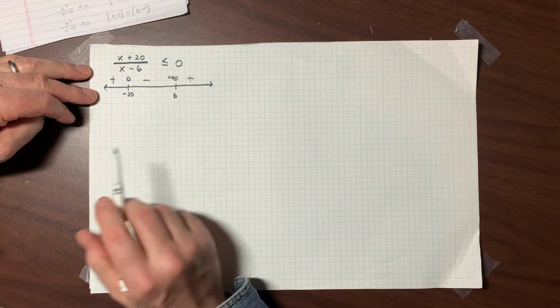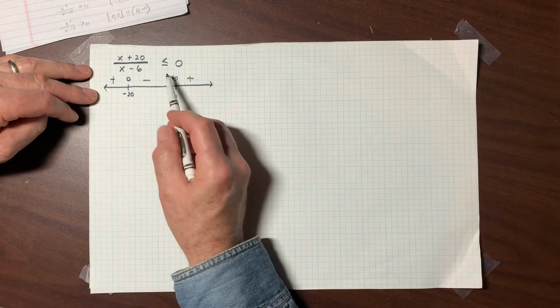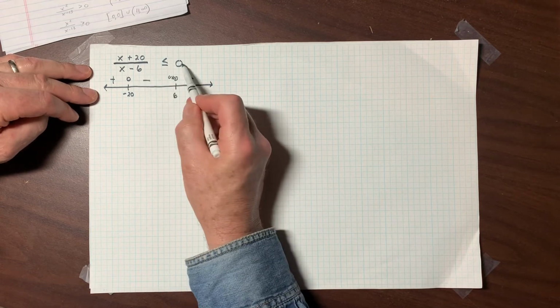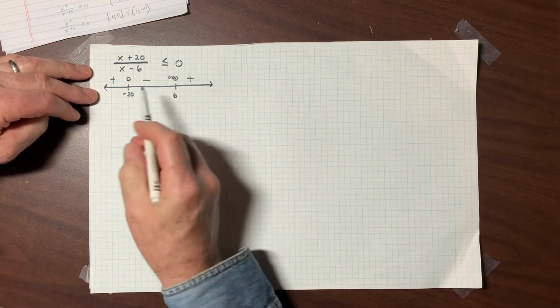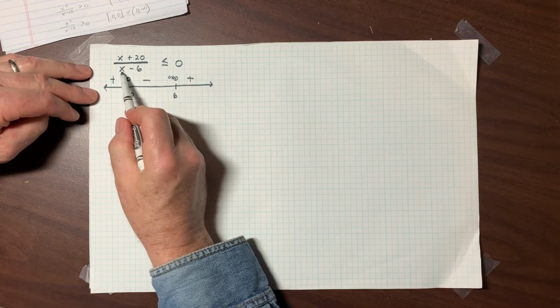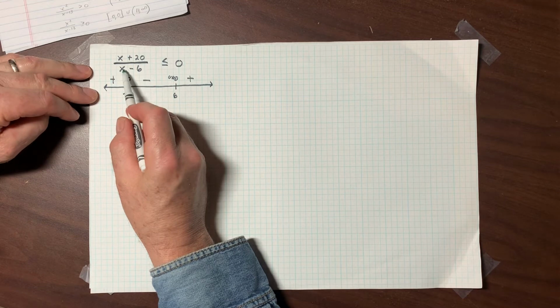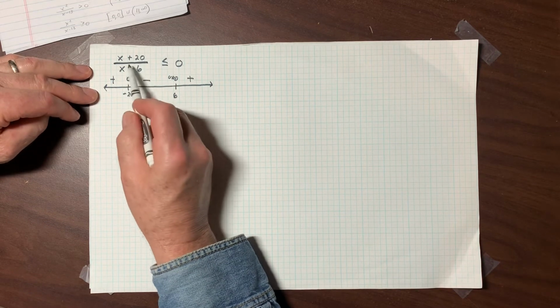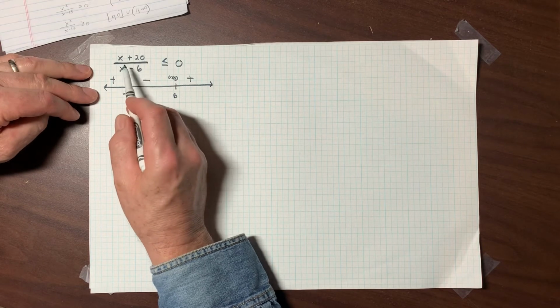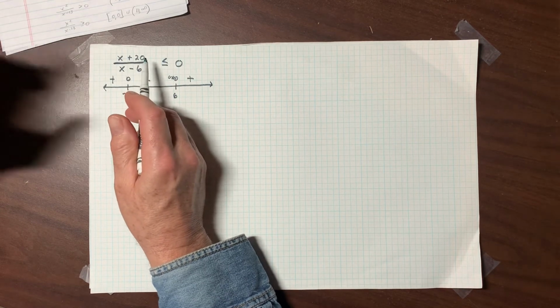All right, so let's get our answer. We're interested in when this thing is negative or equal to 0. But I want to make this point right now. 6, the value 6, can't be part of any answer. 6 would cause this expression to be undefined. So no matter what, don't include 6 in your answer.